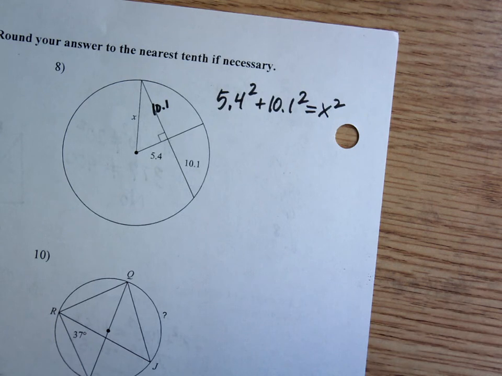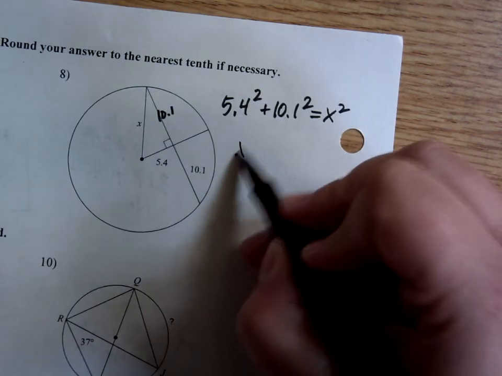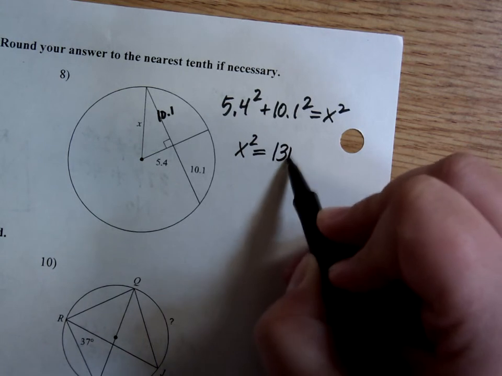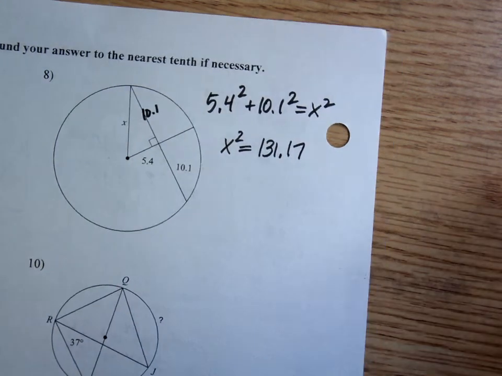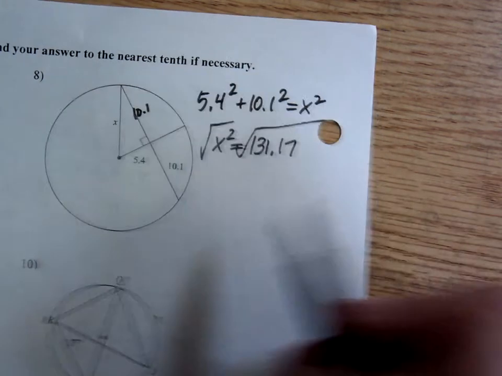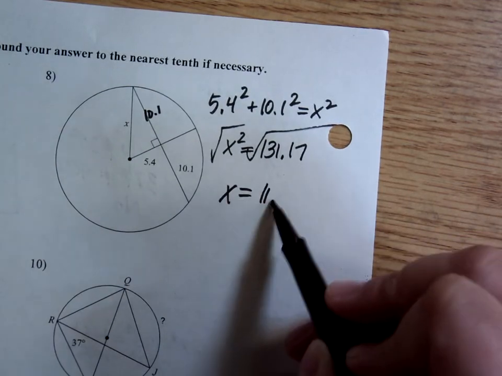it gives me 131.17. I saw a few people who put that as their answer. Remember that at the end of the Pythagorean theorem, you have to take the square root. So x is 11.45.